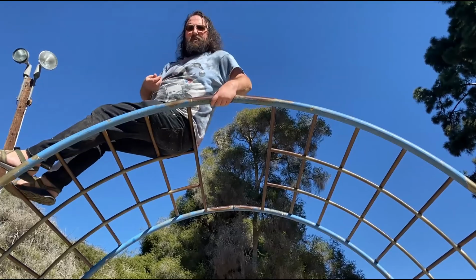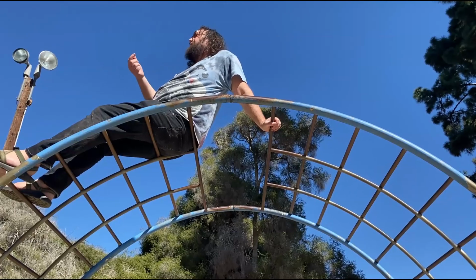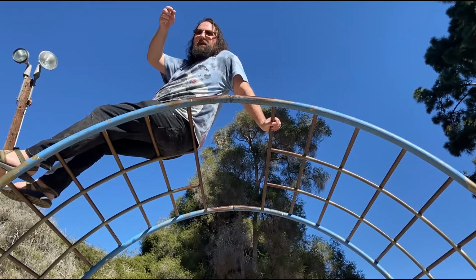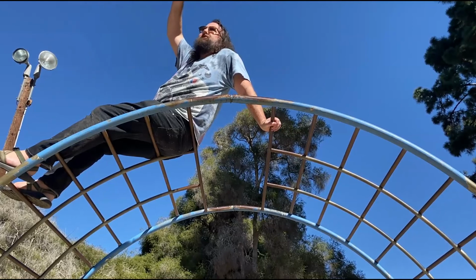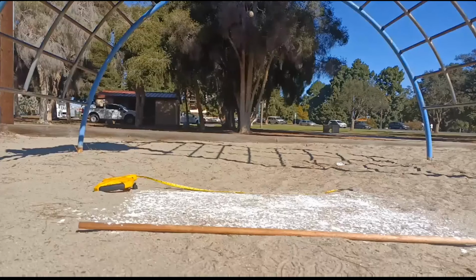There we go, shot 1. Perfect. Shot 1, tiny clay pellet from 8 feet. Shot 2, slightly bigger rock. There we go.